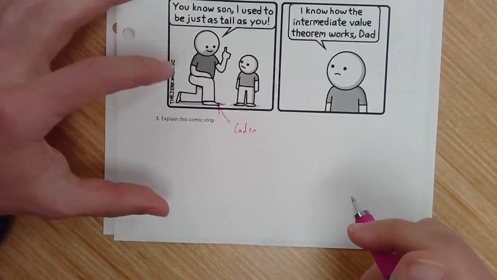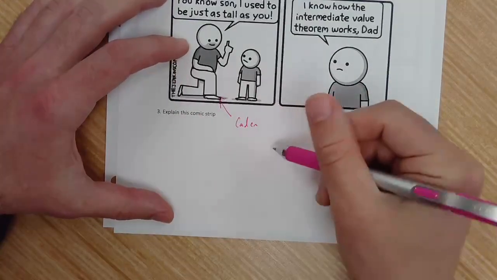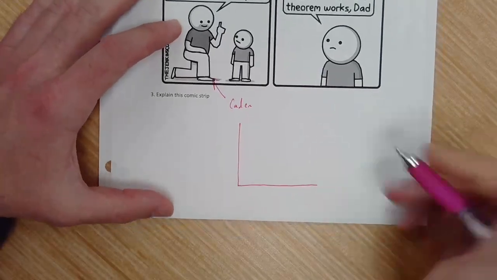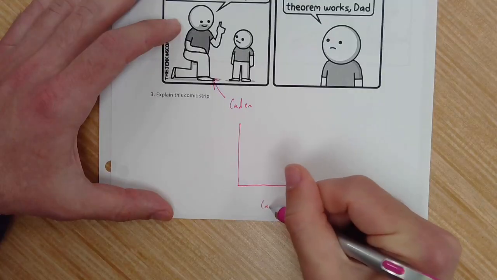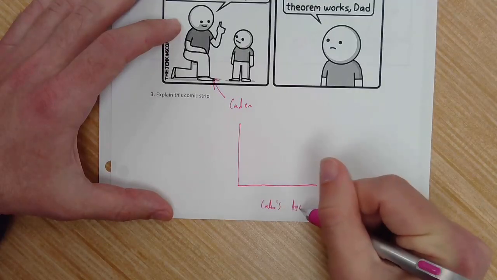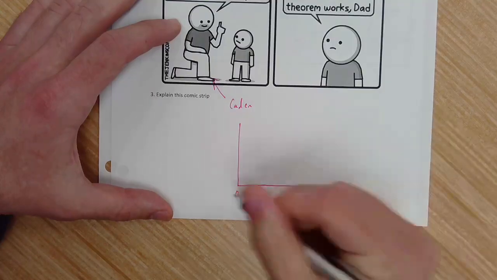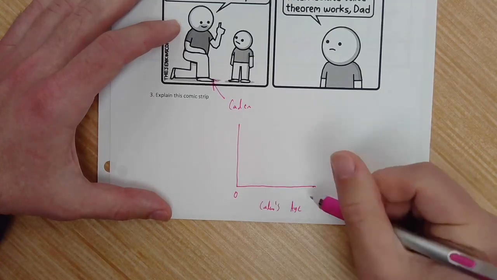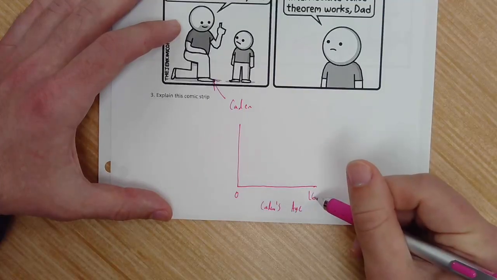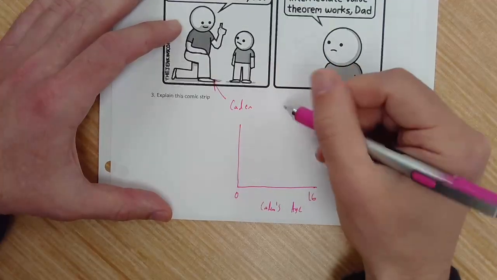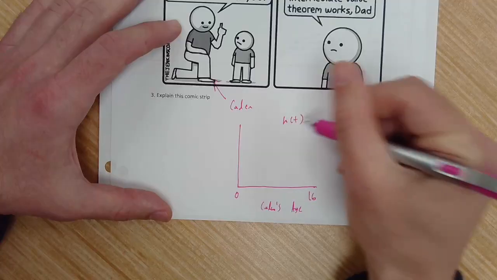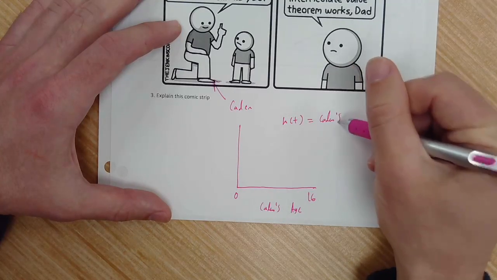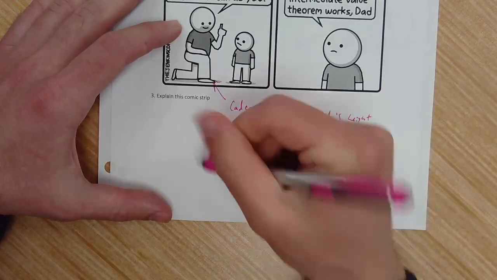So let's say we're going to talk about Caden's height. I'm going to draw a little graph here. And this is going to be Caden's age. And I'm going to have essentially 0 over here on the far left, right, when he was born. And then, how old are you now, Caden? 16. That's going to be his current age here, okay? And this is going to be, let's call it h of t, and this is going to represent Caden's height. So on the left here, this is going to be height.